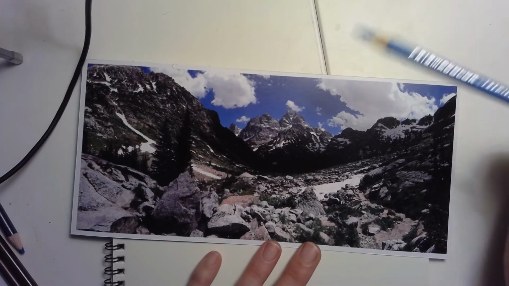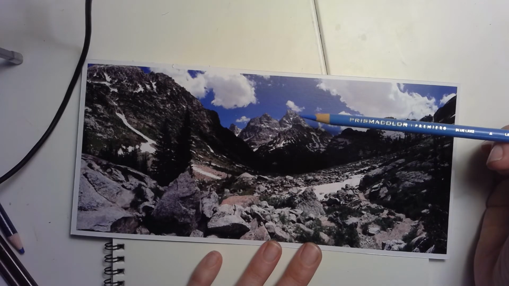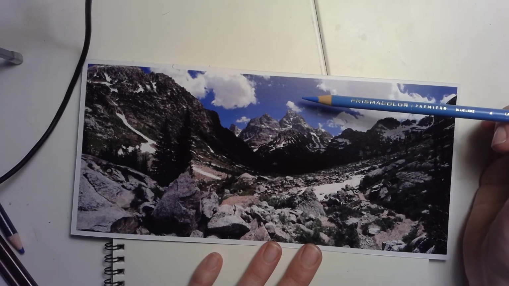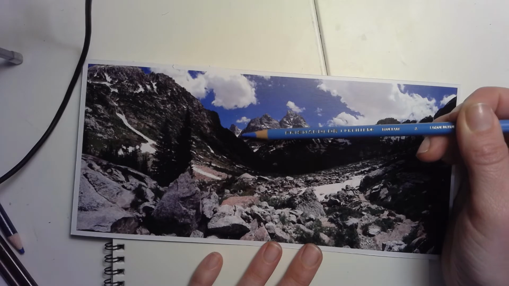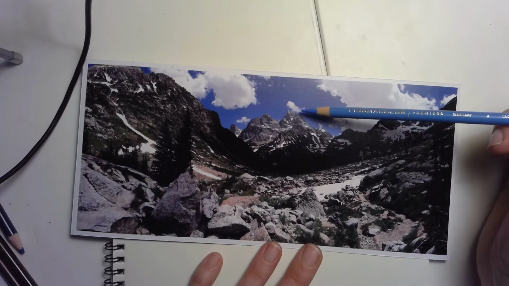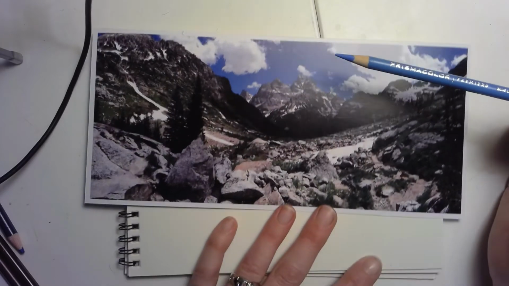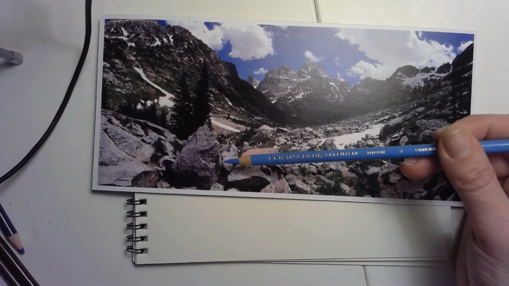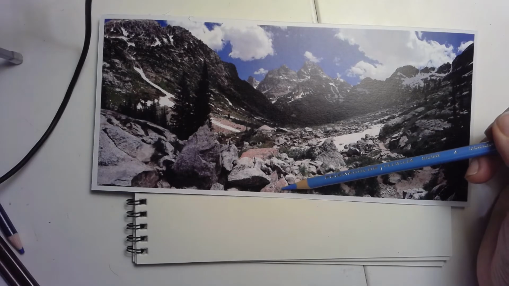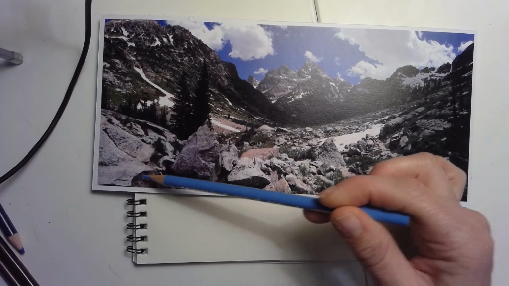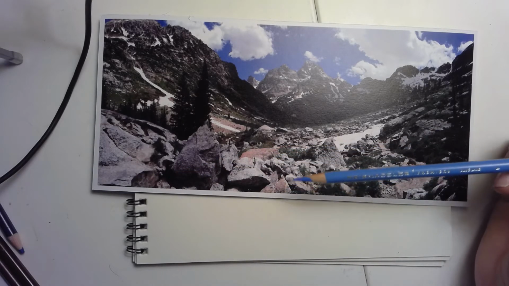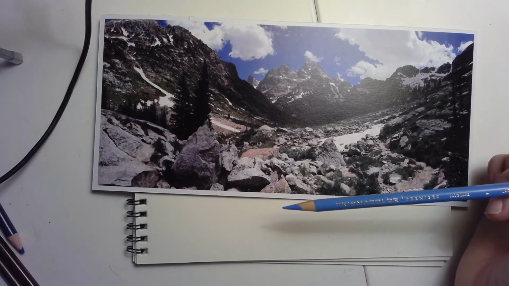Okay. Anything that's on the horizon line, which is basically as far back as you can see, is in the background. So these mountains are as far back as you can see. So those are our background things. And then whatever's closest to you, like this rock here, or this rock here, this rock here, those are things that are in the foreground. That means they're forward and they are closer to you.